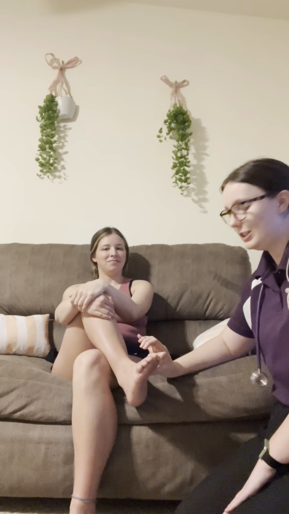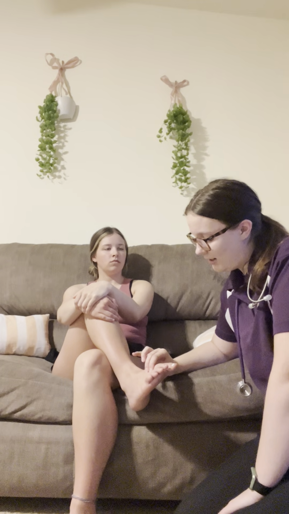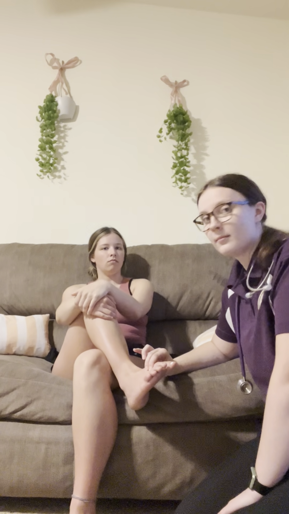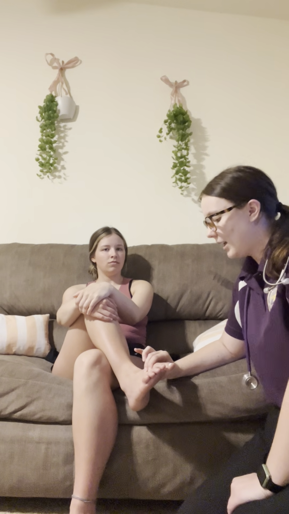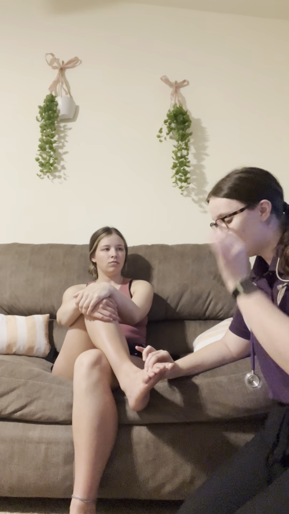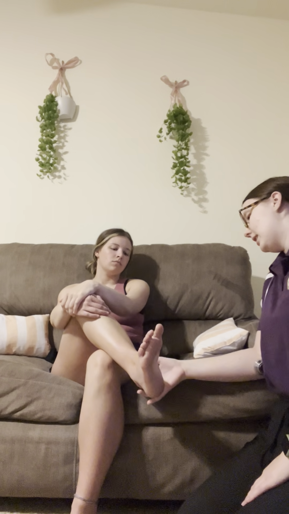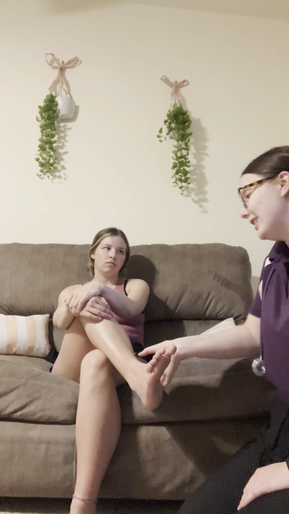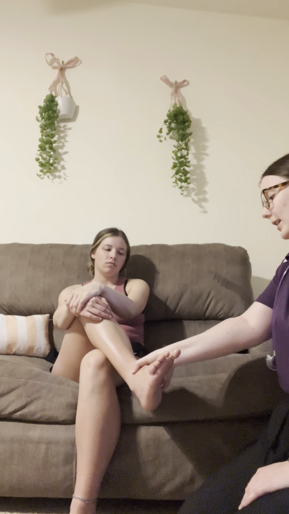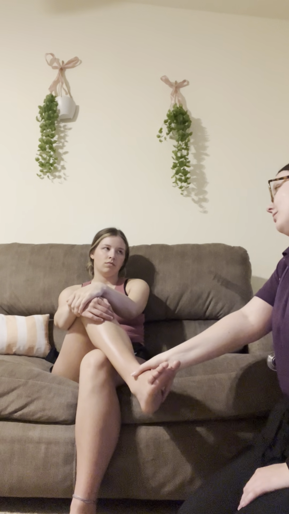For the dorsalis pedis, it's by the big toe, in between the big toe and the second toe, go right on up into that space. Same thing as what I did at the upper extremities, assessing for a bounding pulse or a diminished pulse. The posterior tibialis is right on the back of her ankle, right by the notch.